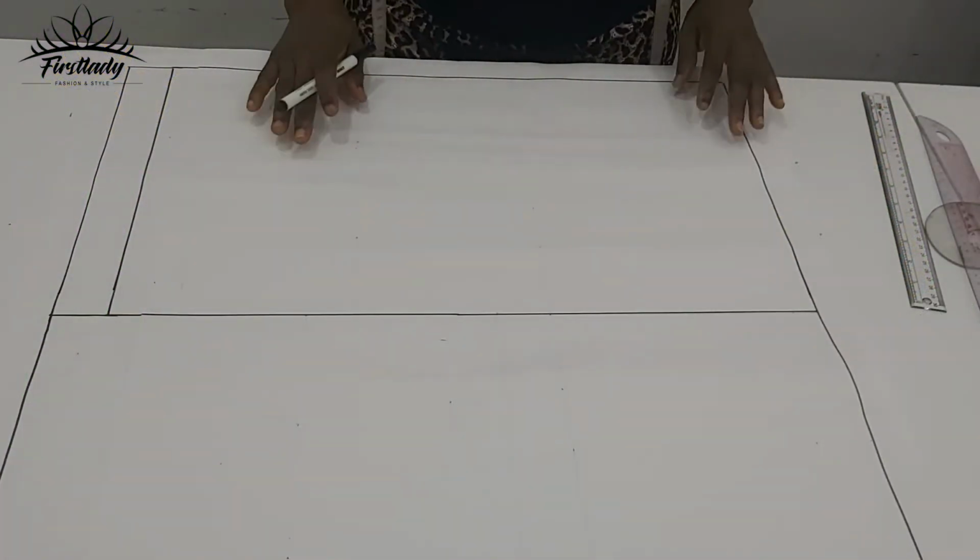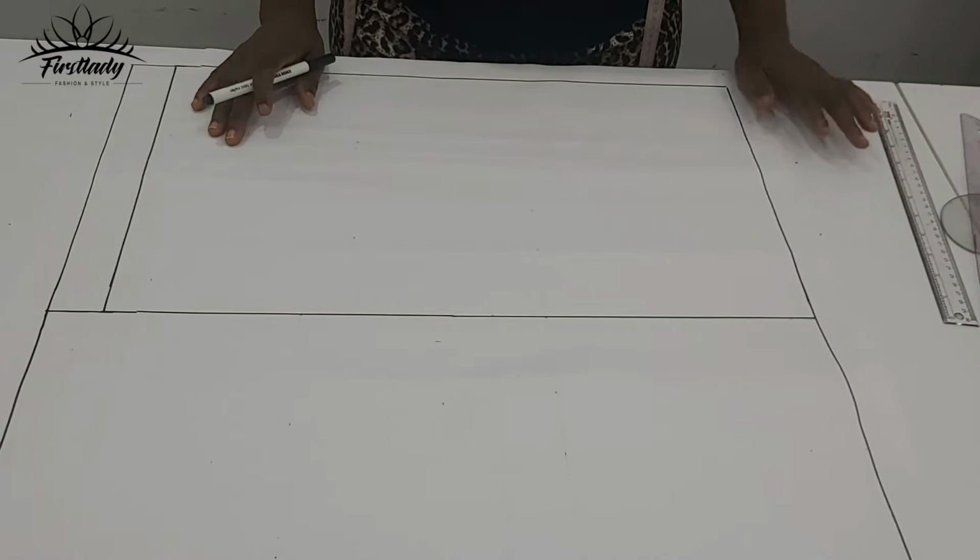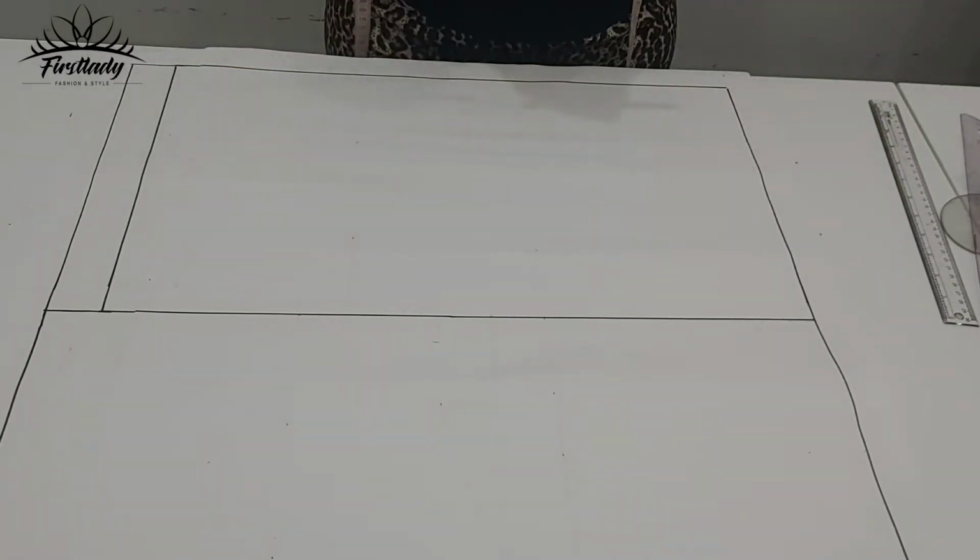Hello everyone, today we'll be drafting the full bodice block.